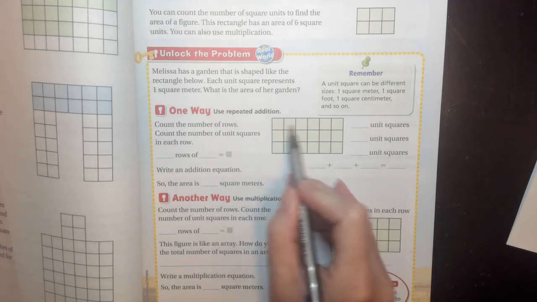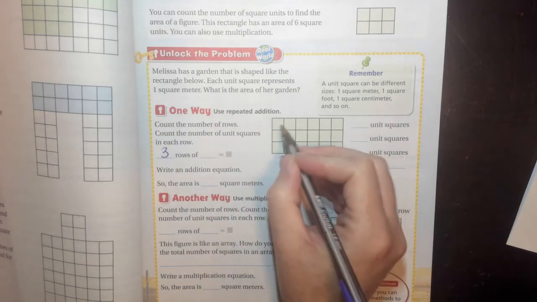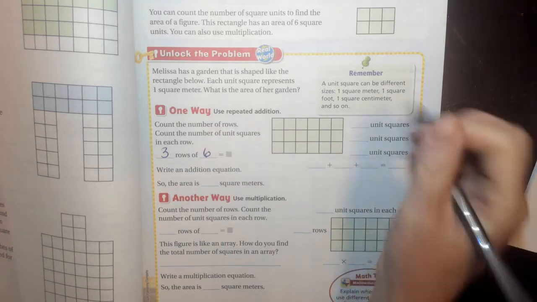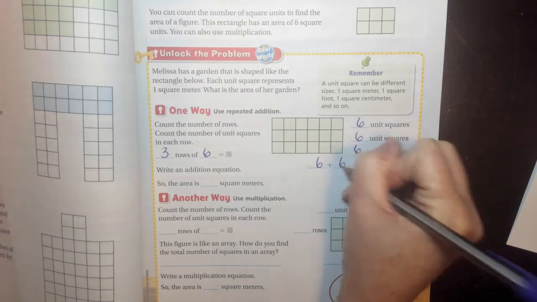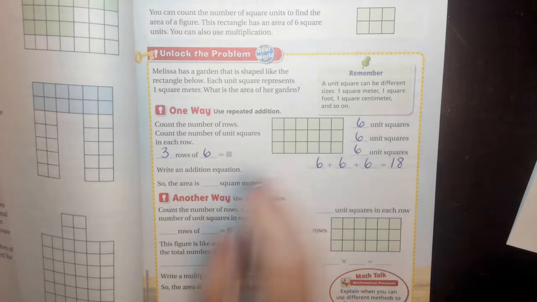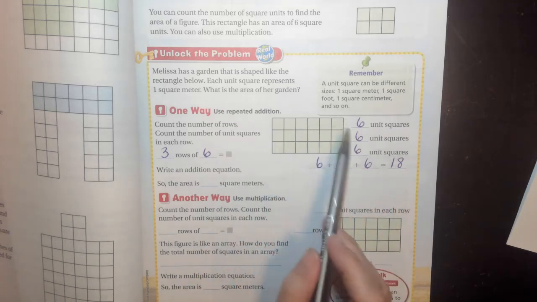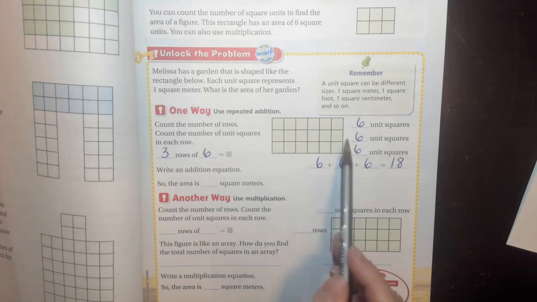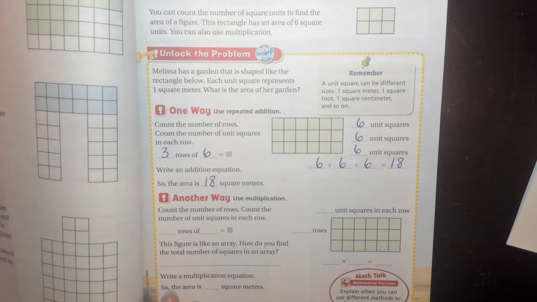So a row goes across, there are 1, 2, 3 rows. 3 rows of 1, 2, 3, 4, 5, 6. 3 rows of 6. So that means there's 6, and another 6, and another 6. 6 plus 6 plus 6, 6, 12, 18. So we wrote an addition equation to find the answer, 18. We could have just counted each of them up, but it's a little faster to go 6, 12, 18. So the area is 18 square meters.